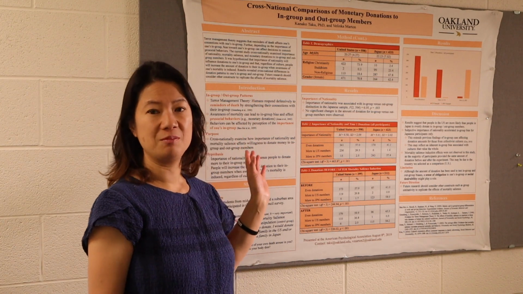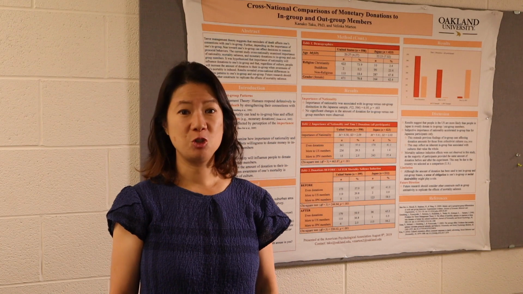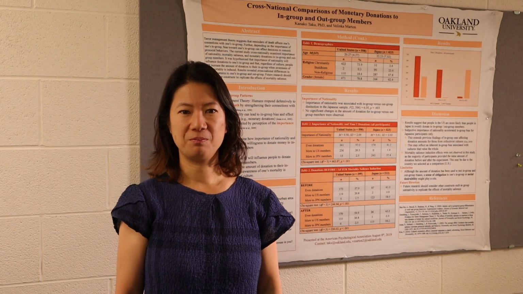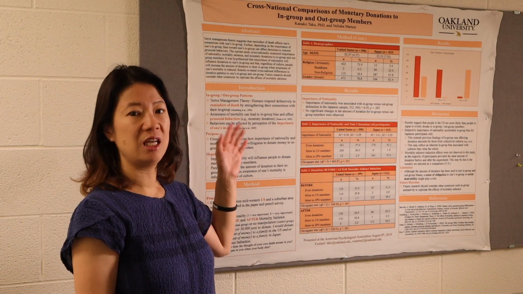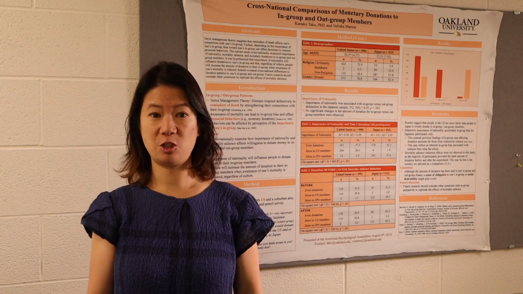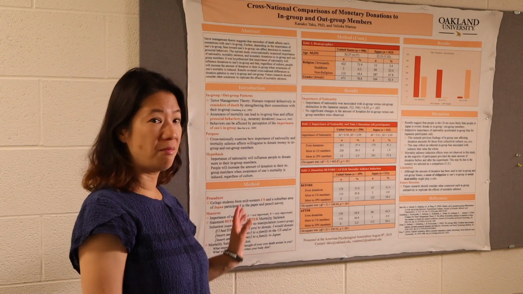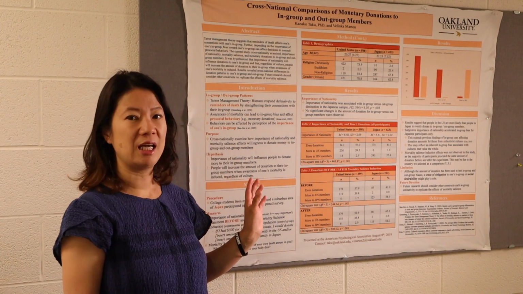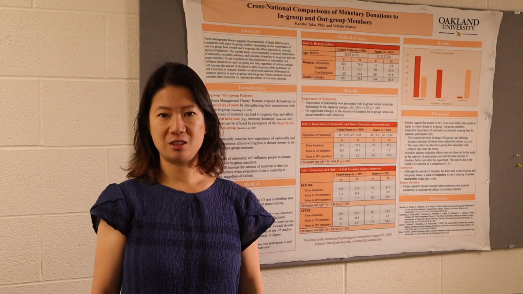In the first column on the left, I present a summary of my introduction and methods. I use the introduction to define keywords and provide a brief background of the research and the purposes and hypotheses. In the method section, I try to create a table to help visually organize information.